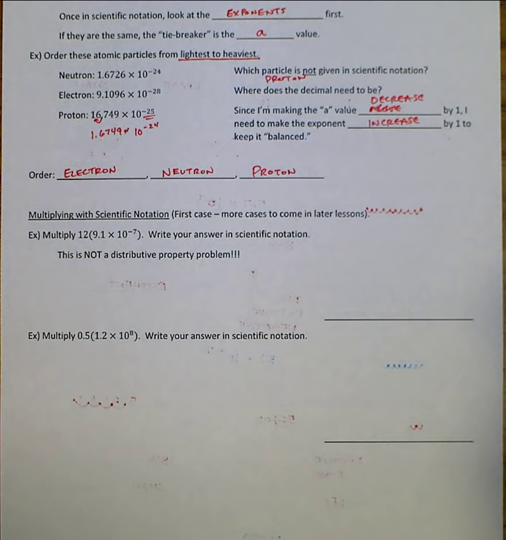Okay. Multiplying with scientific notation. First case. There are more cases to come in later lessons, so we'll just look at one kind of example here. All right, so here it says multiply 12 times 9.1 times 10 to the negative 7th and write your answer in scientific notation.